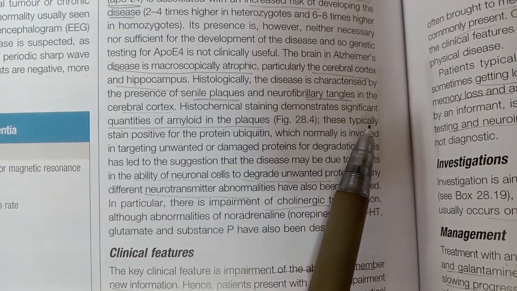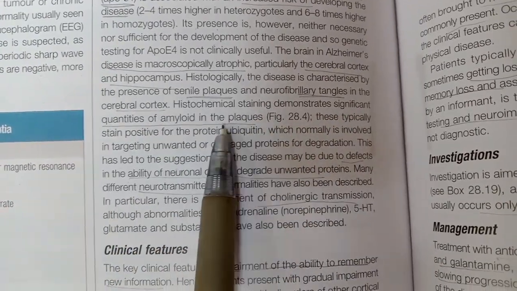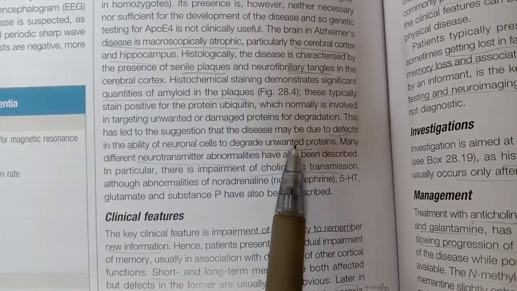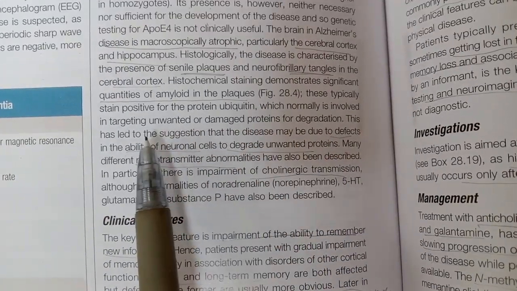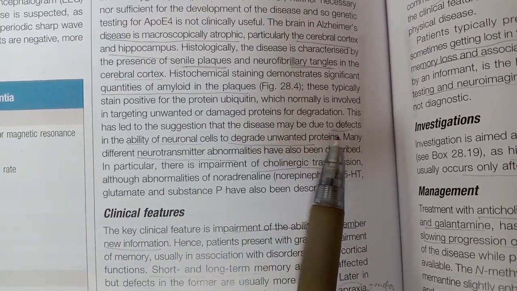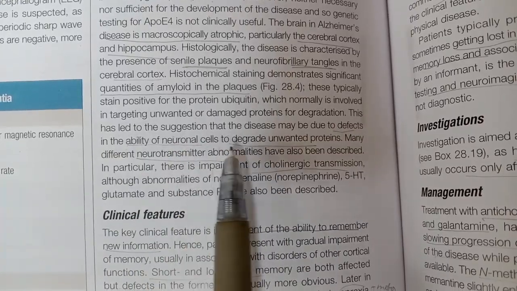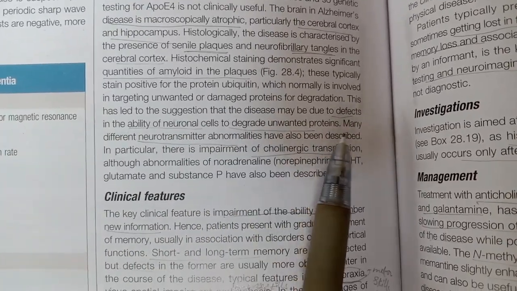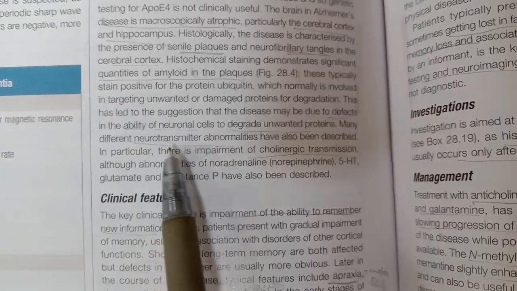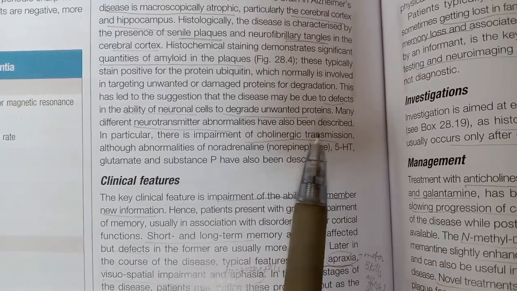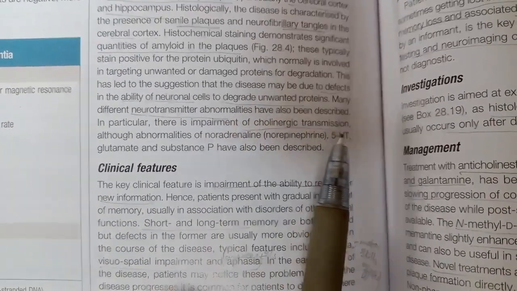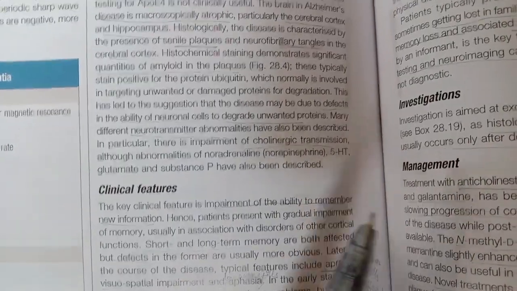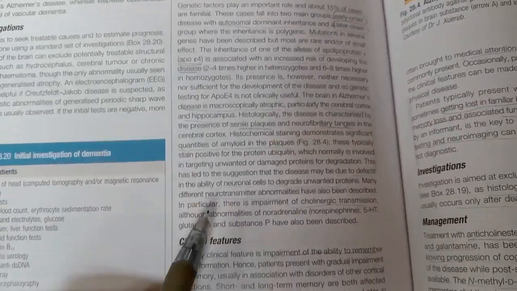Histopathological staining demonstrates significant quantities of amyloid in the plaques. Okay, and this has led to the suggestion that the disease may be due to defects in the ability of neuronal cells to degrade the unwanted proteins. Different neurotransmitter abnormalities have been described. There is impairment of the cholinergic transmission. Okay, so that's it about pathophysiology.